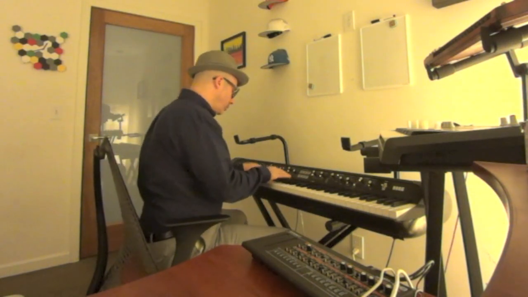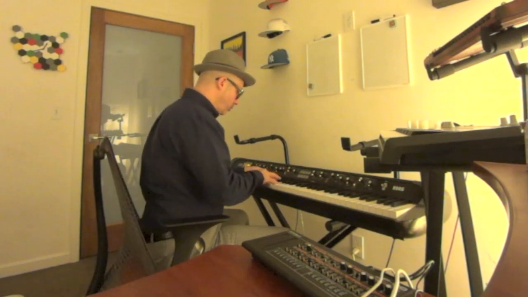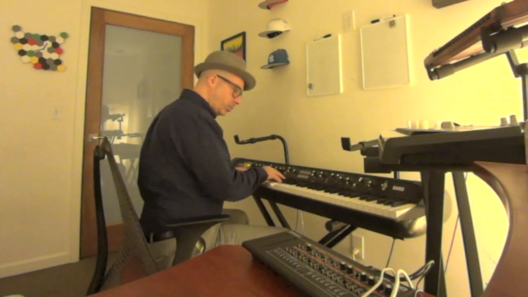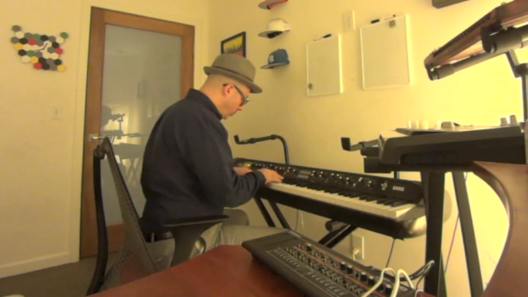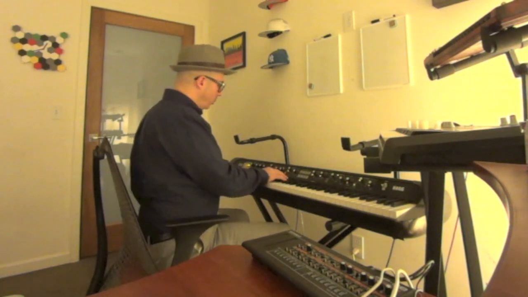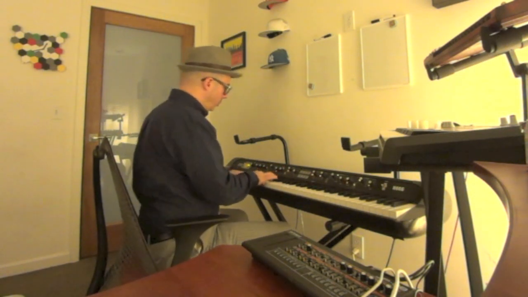Now, I'll play that same progression without the top line melody. Play it with the same technical chord qualities, but with different notes on top entirely.